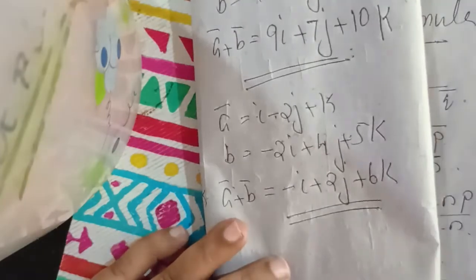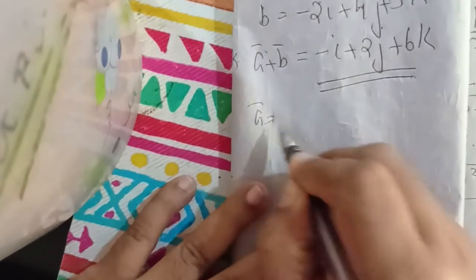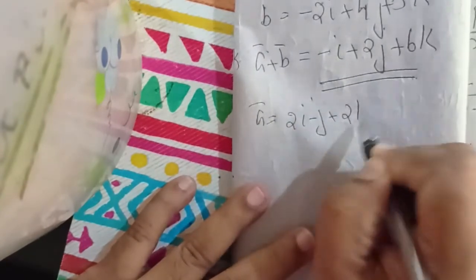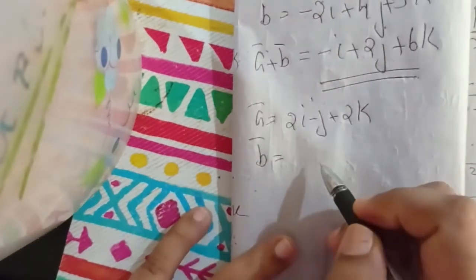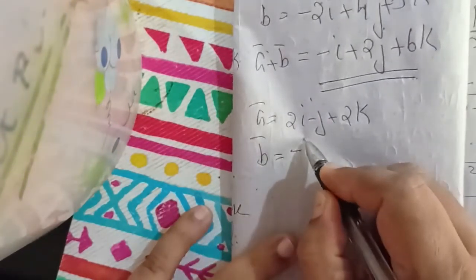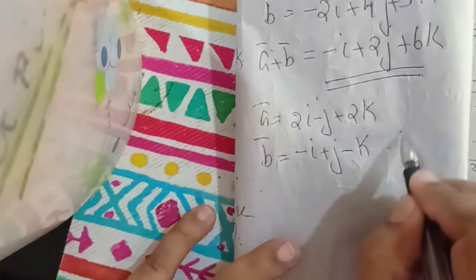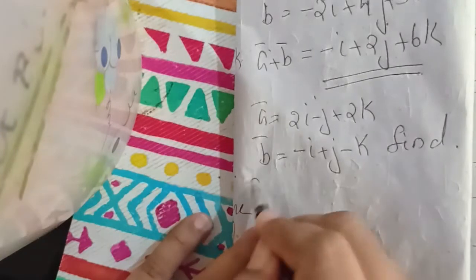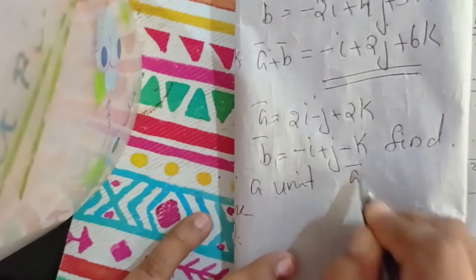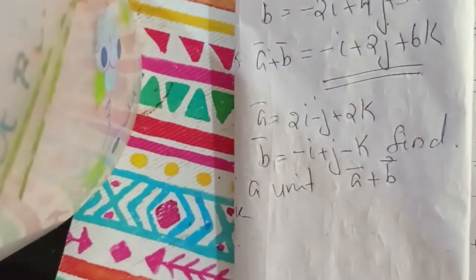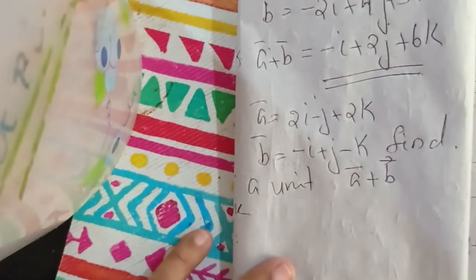For the given vectors, A equal to 2i minus j plus 2k, B equal to minus i plus j minus k. Very important question: find a unit vector in the direction of A plus B. Therefore, what's the first step?